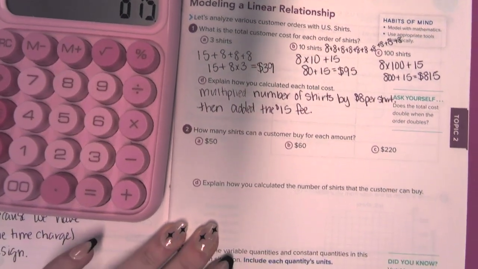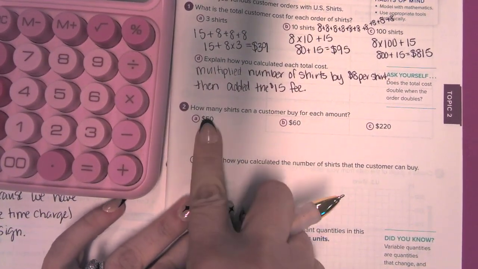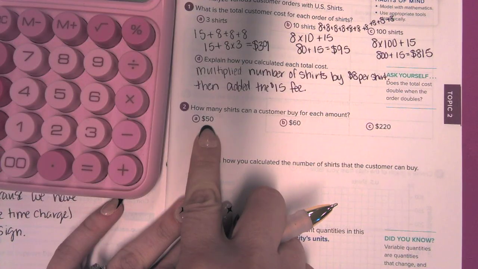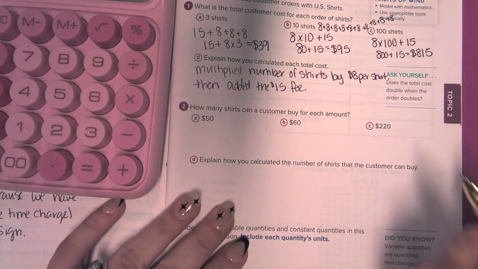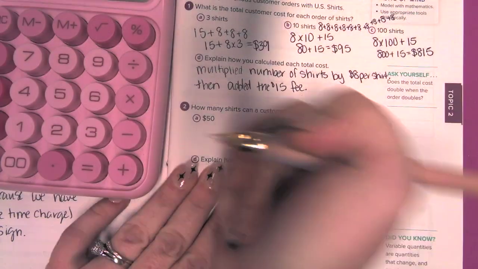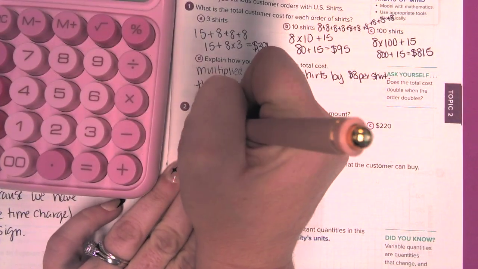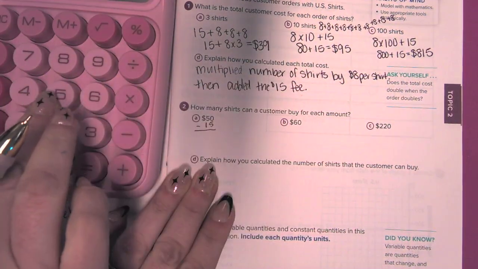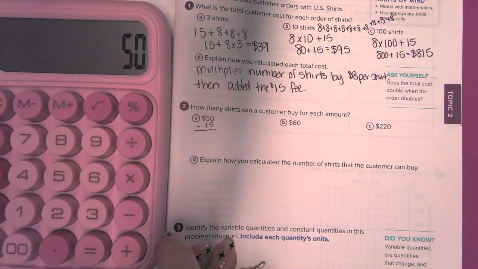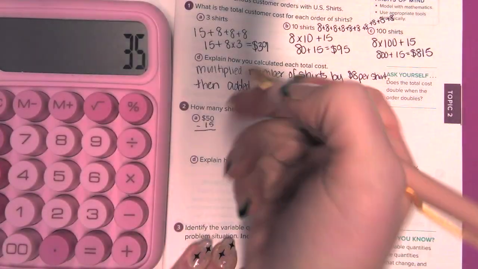All right. So now we're going to go backwards. Let's say that I have $50. How many shirts can I buy for $50? So first, I need to take away my fee. So I'm going to subtract 15. And 50 minus 15 gives me 35.